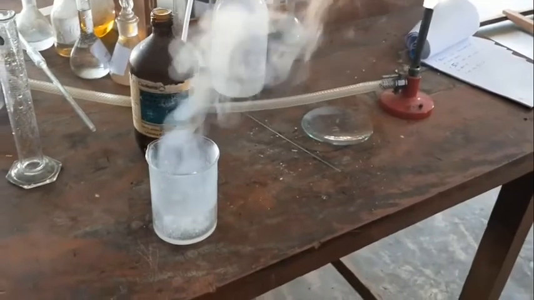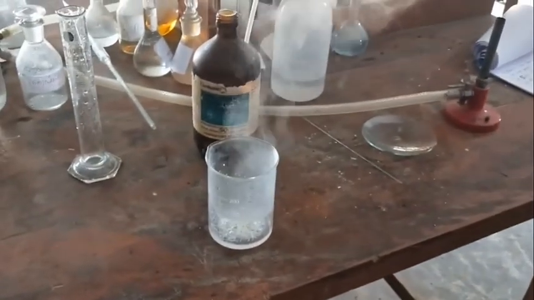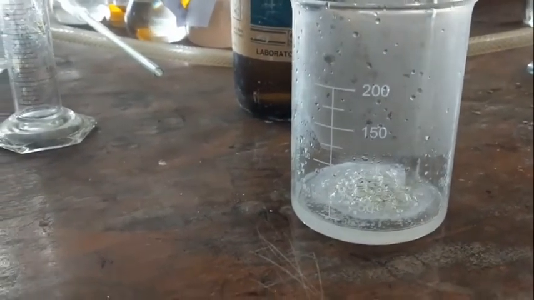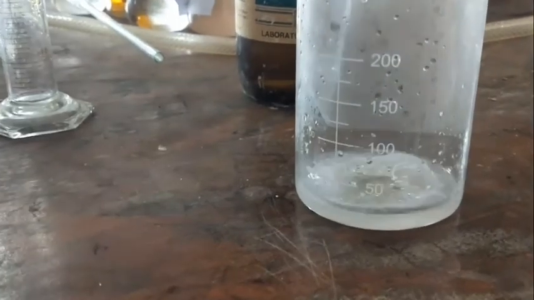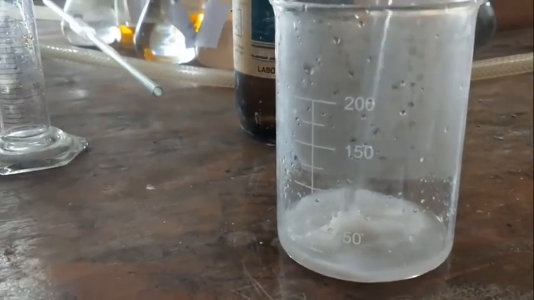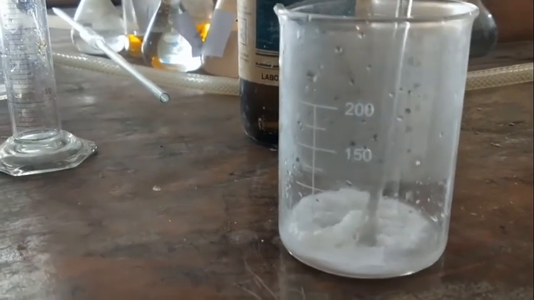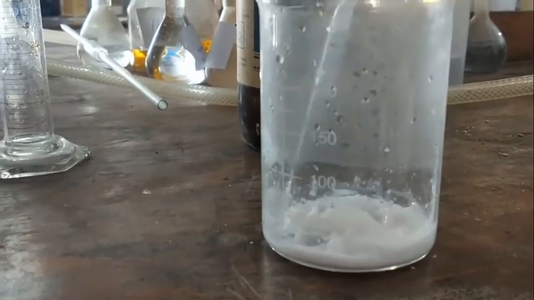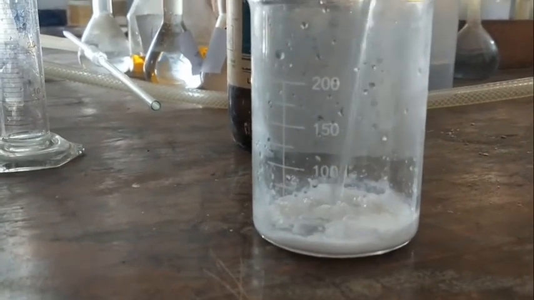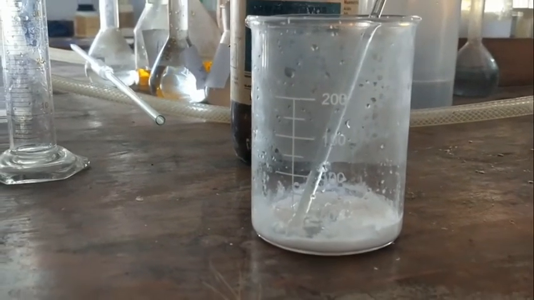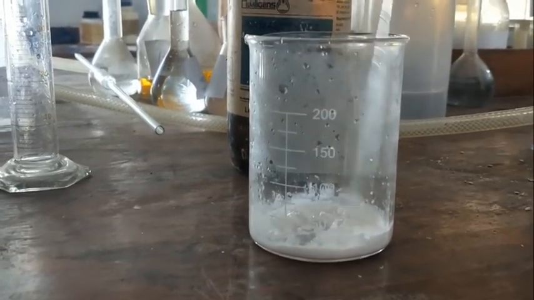So you add sulfuric acid. This white mass is known as urea formaldehyde resin.